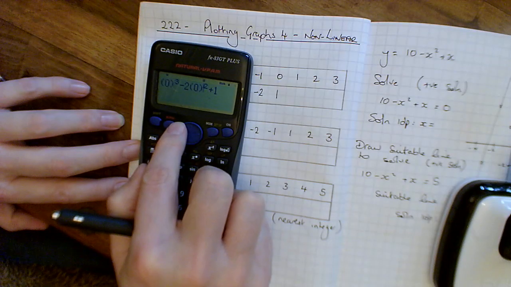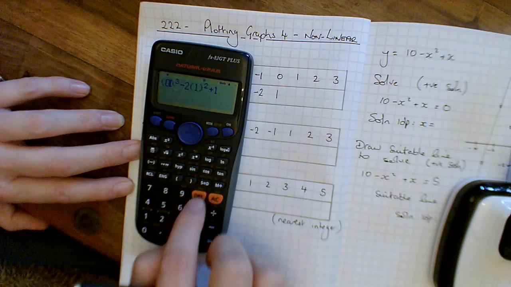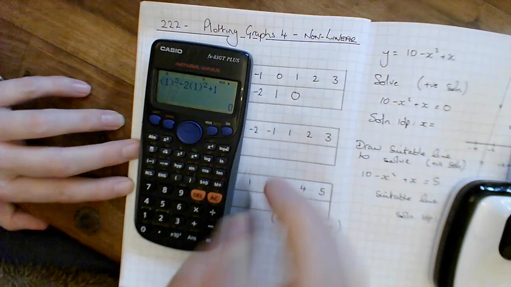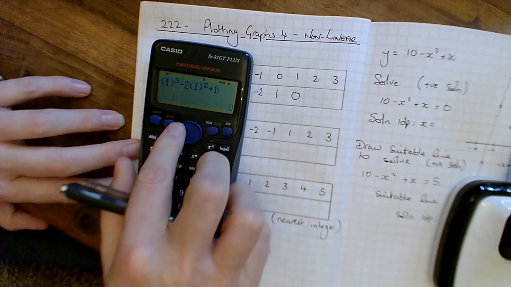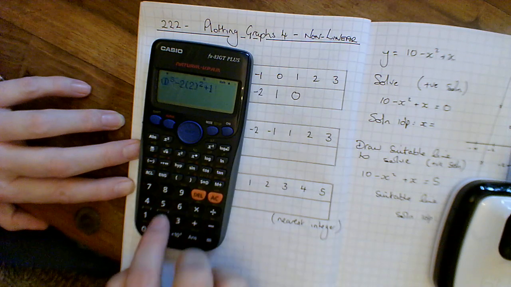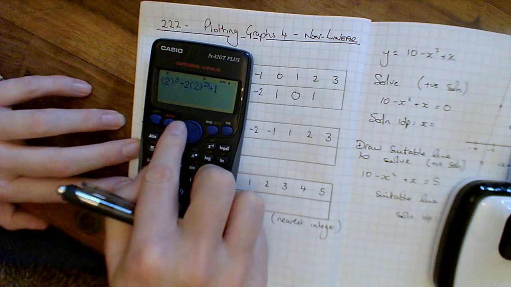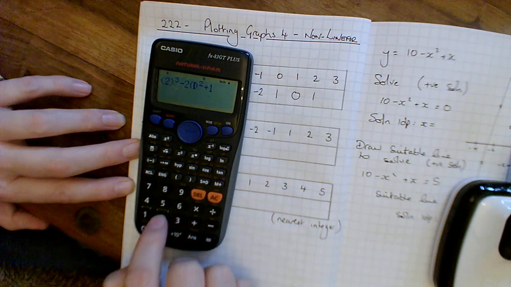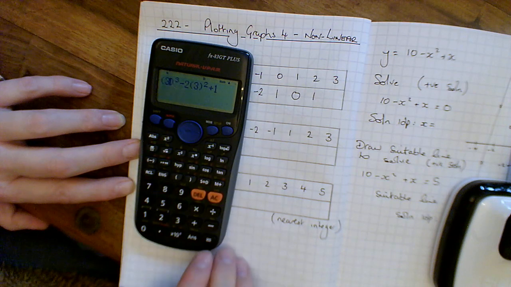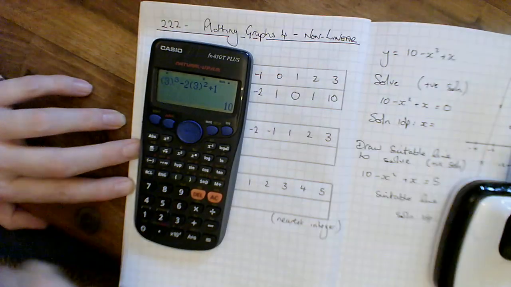Change to 1, press equals, and I've got 0. Go back, press 2, and the answer is 1. And the last one, go back, number 3 this time, and I've got 10. And that's the end of that question.